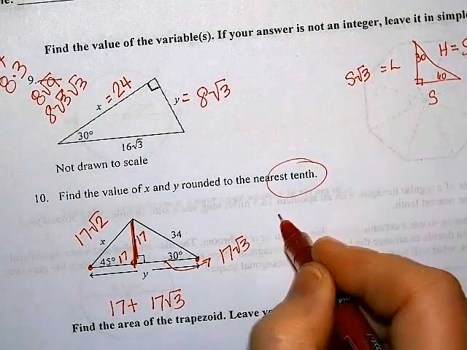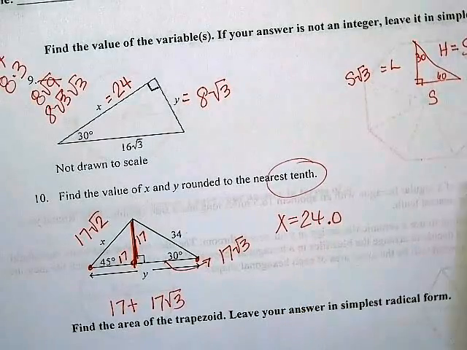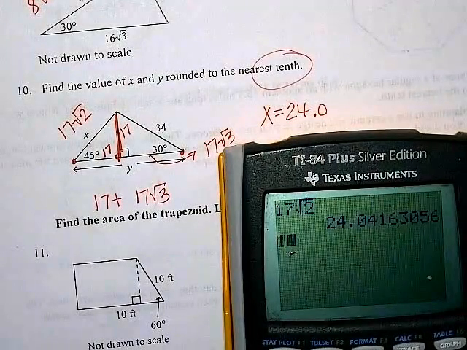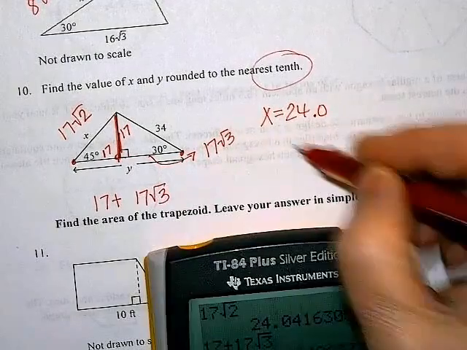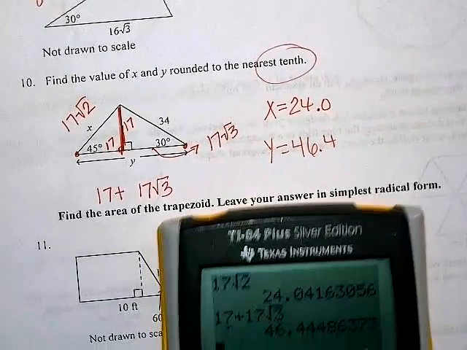So they want you to record x as 24.0. Let me put that under there so y'all can see it. Then they want you to do 17 plus 17 square roots of 3 for the other one, and rounded to the nearest tenth, y is 46.4.